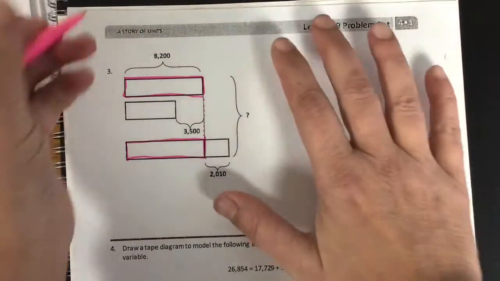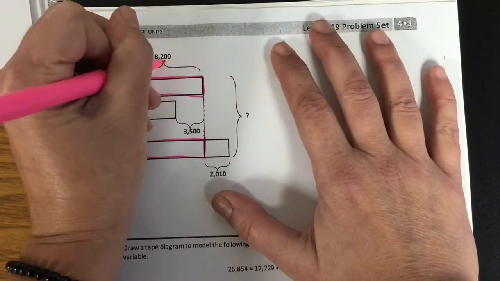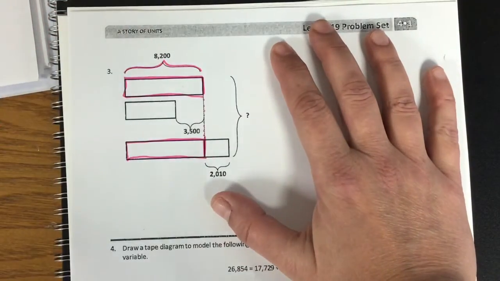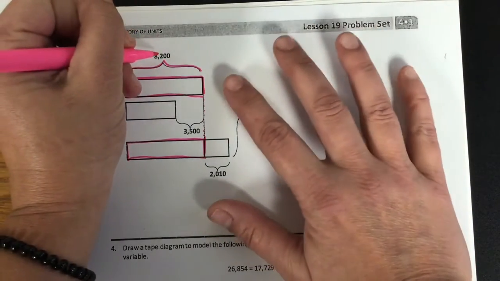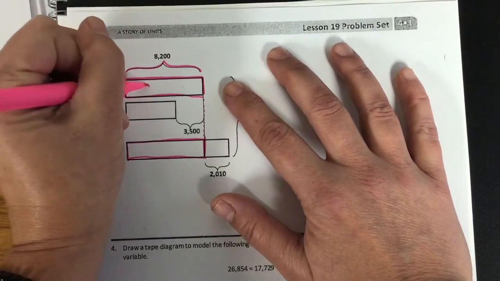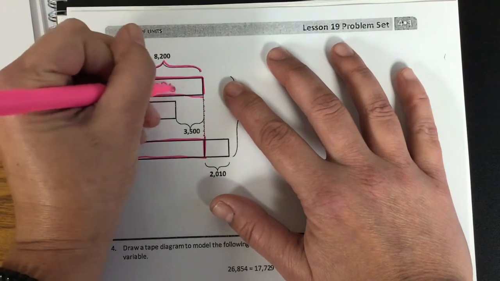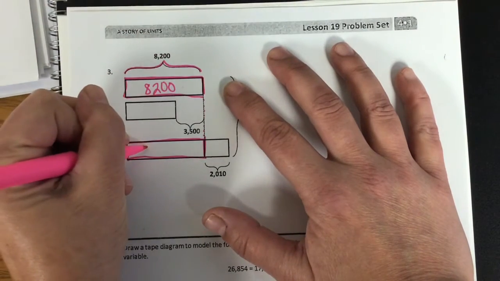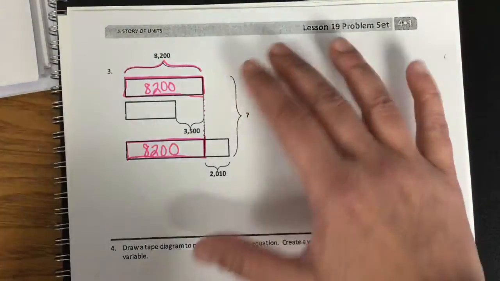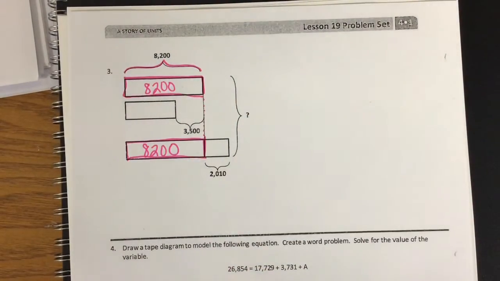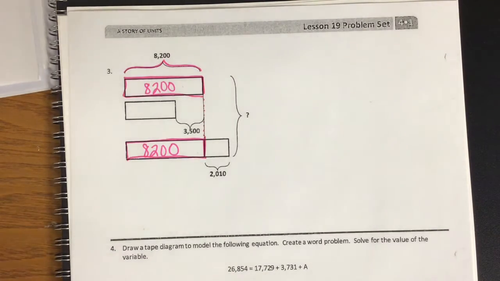And then this math problem gives me this information right here. And it says 8,200. So I can infer that this is 8,200 and this tape diagram is 8,200. Okay? Now, the rest I have to start doing a little bit more hands-on math.